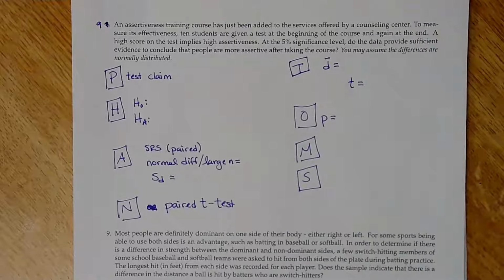All right, let's take a look at an example of a paired t-test. So an assertiveness training course has just been added to the services offered by a counseling center. To measure its effectiveness, 10 students are given a test at the beginning of the course and then again at the end. A high score on the test implies high assertiveness. At the 5% significance level, do the data provide sufficient evidence to conclude that people are more assertive after taking the course? You may assume that the differences are normally distributed.